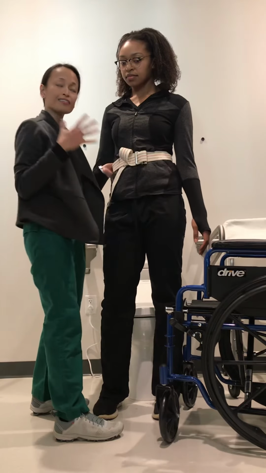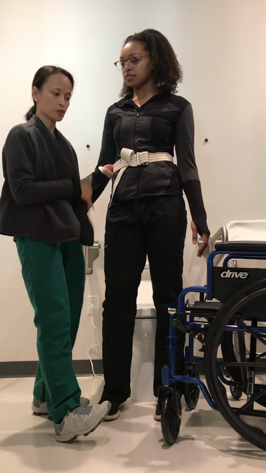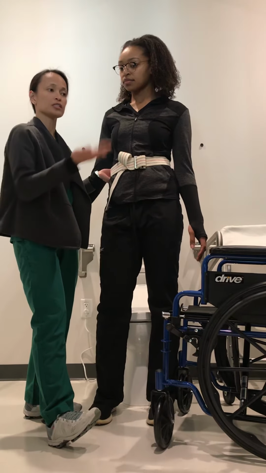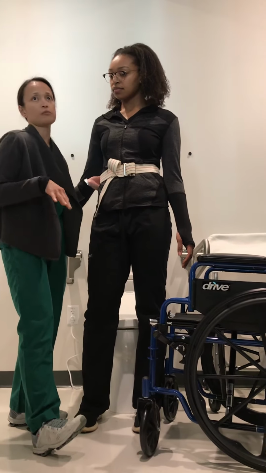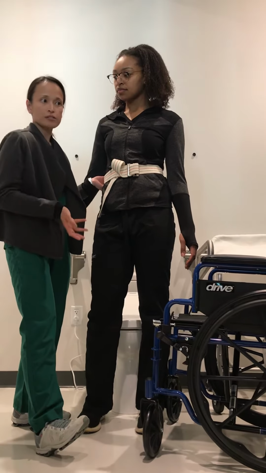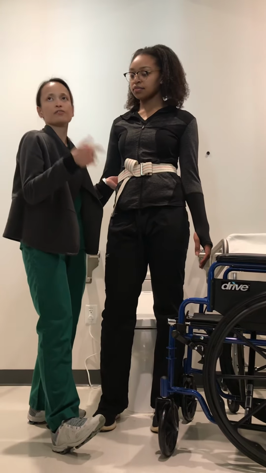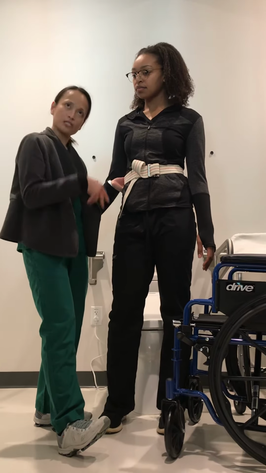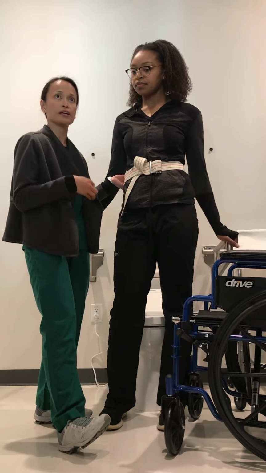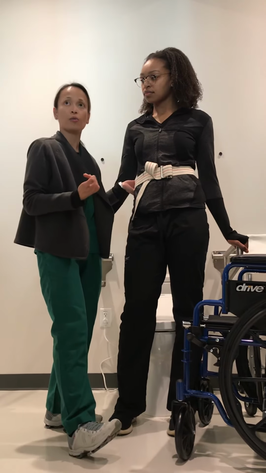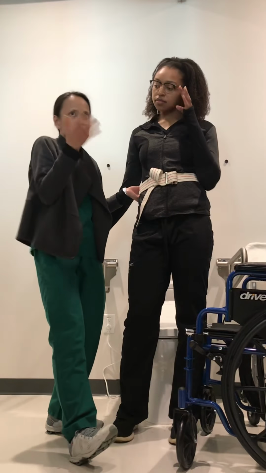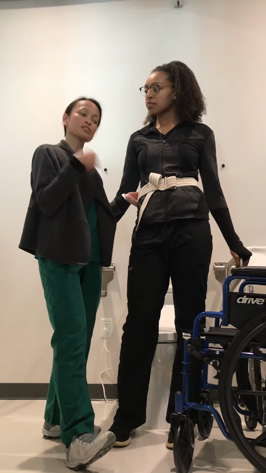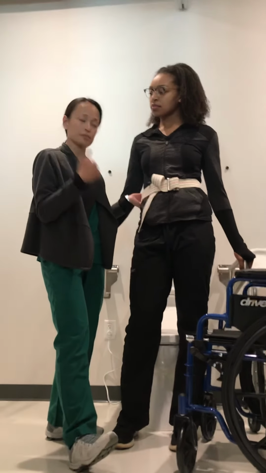Now, if you're not comfortable doing the transfer by yourself and you need another person for your safety and for the patient's safety, have someone there. Or ask the physical therapist, did you transfer Miss So-and-so? How much assistance? Now, how am I going to grade that? Because if I ask a CNA to walk in, then you have two people, so technically it's a total assistance. This is where your clinical judgment comes into play.